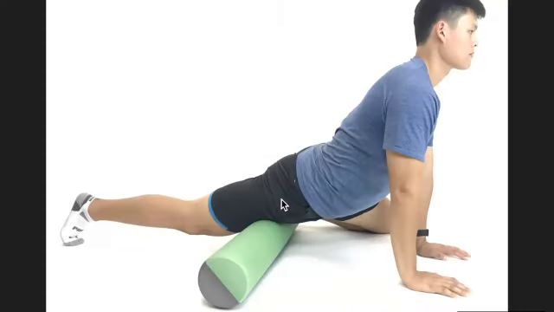Now, as for quads, it's in the front. So try to straighten your leg and have your leg on the side. You roll up and down right on the quad that's being stretched. You want to try to extend your back up as high as you can, you will feel the quads being rolled, and it should give you a little bit of that sore, painful sensation.